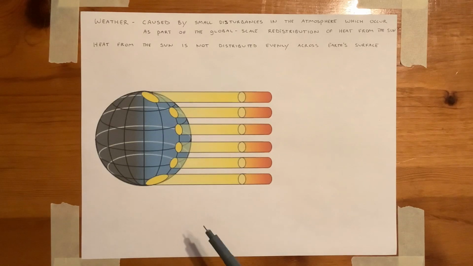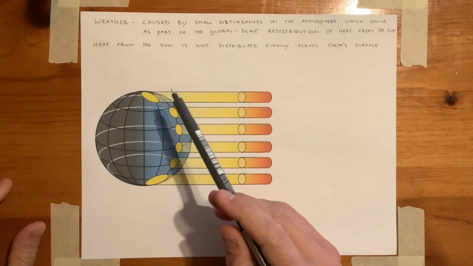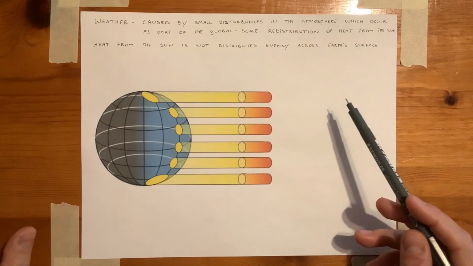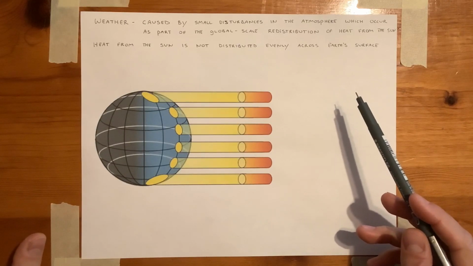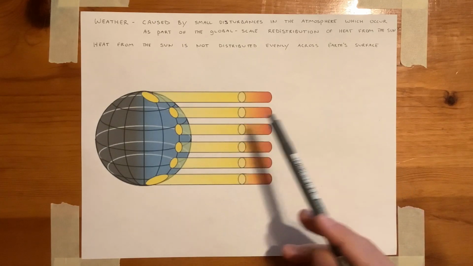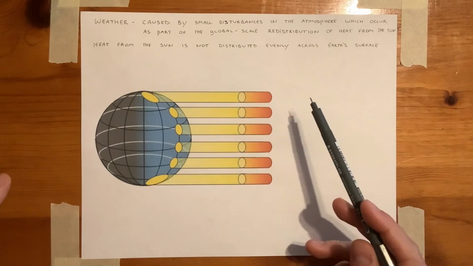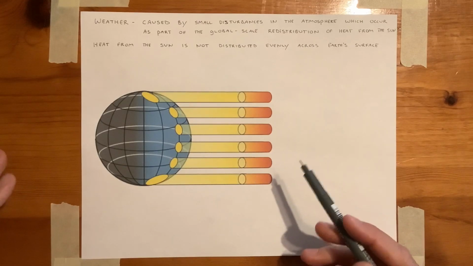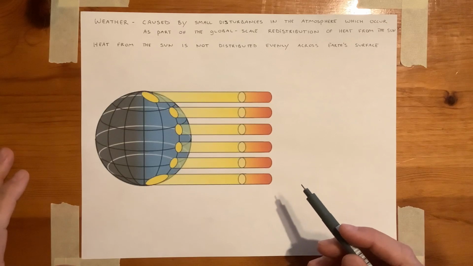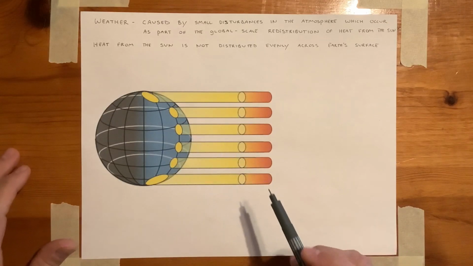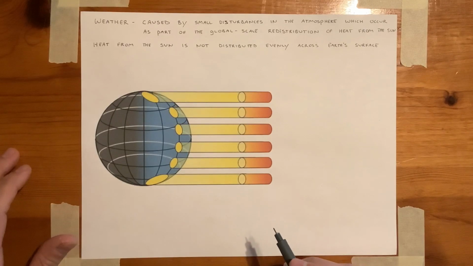Okay, in the last video, we talked about how weather is caused by small disturbances in the atmosphere, which occur as part of the global scale redistribution of heat from the sun. Okay, so our first observation is that heat from the sun is not distributed evenly across Earth's surface. We want to think about why that is. There are two main reasons why heat from the sun is not distributed evenly across the Earth's surface.